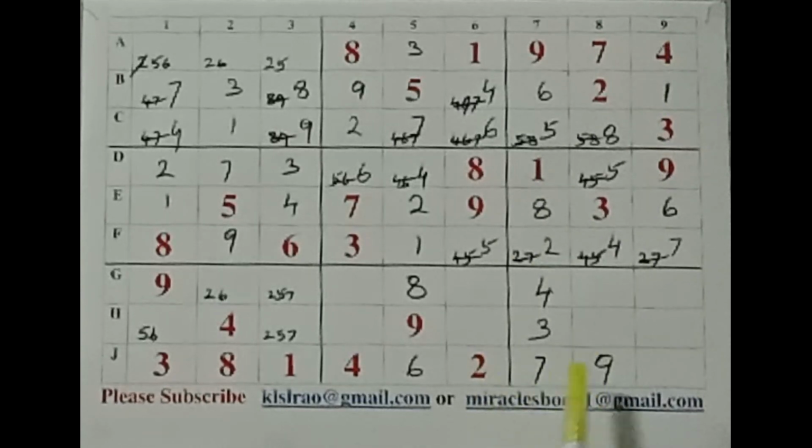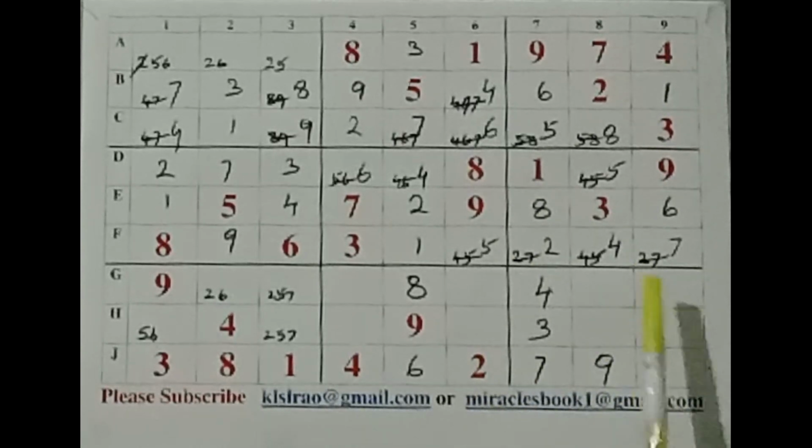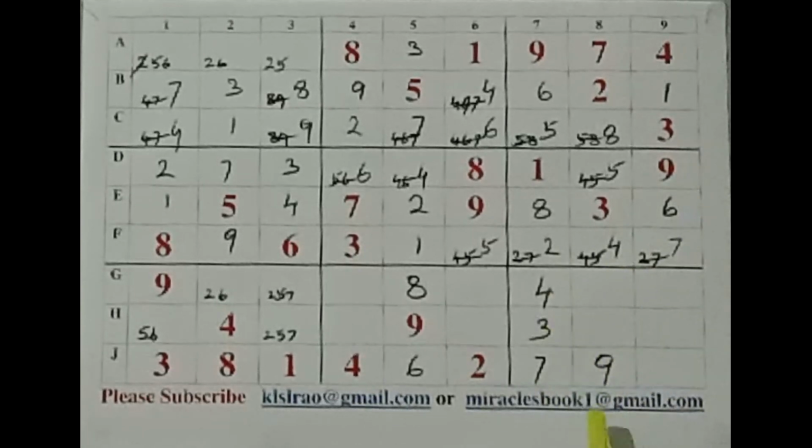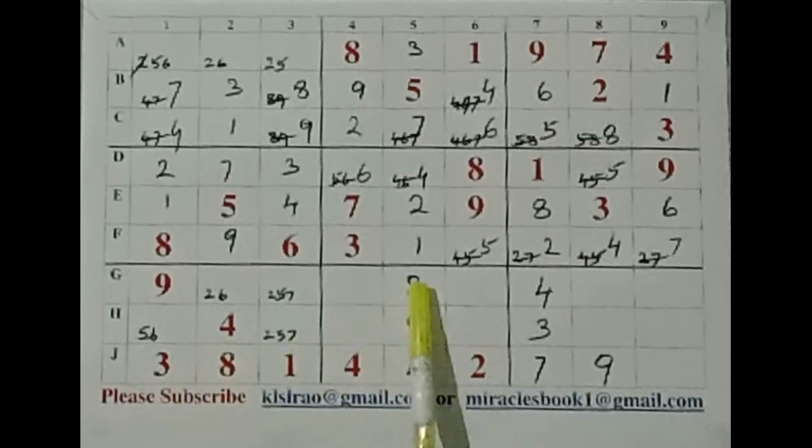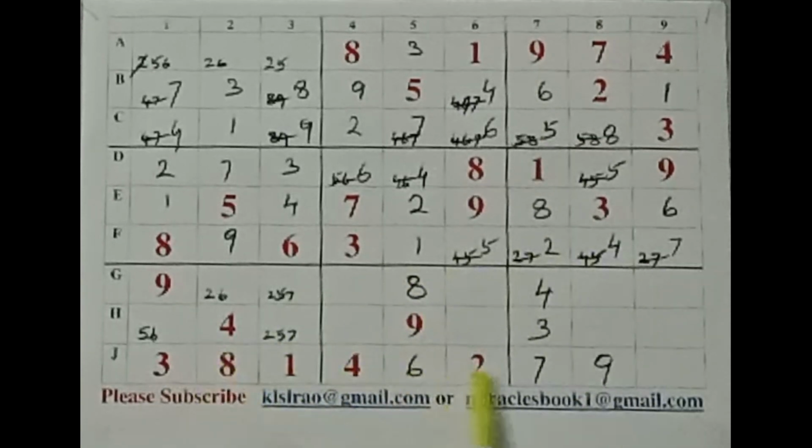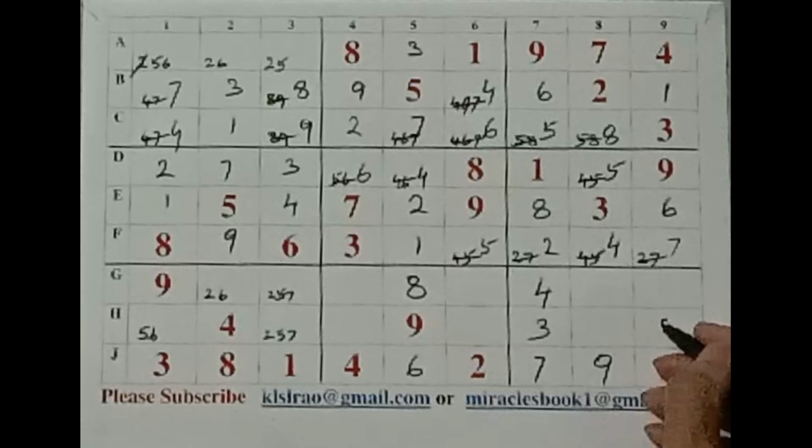Okay. What about 6? 6 gets these 2 places. 7 is there. 8. Any help from 8? Yes, number 8 is helping us here. This 8 there, this 8 here, and this 8 here, confirm number 8 here. This is a place for 8.